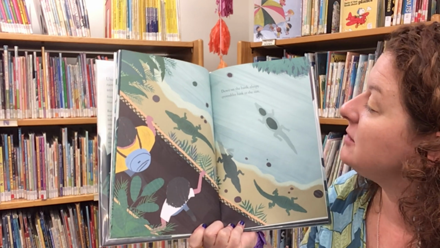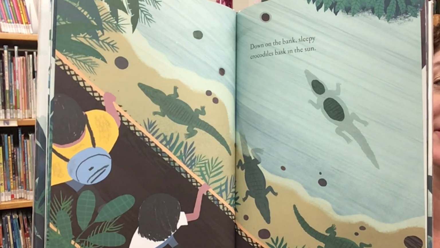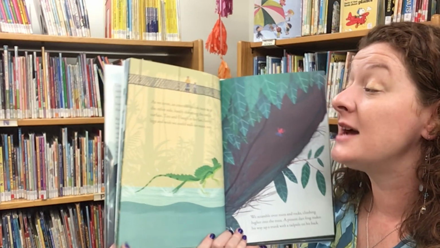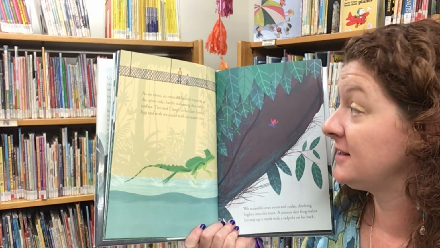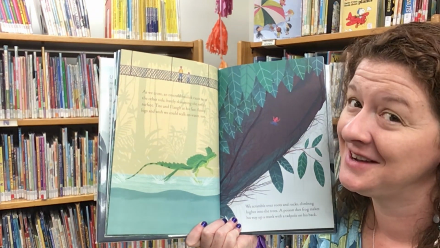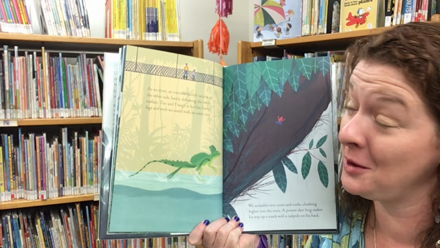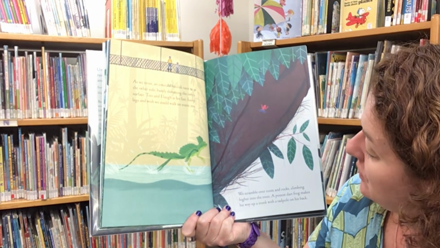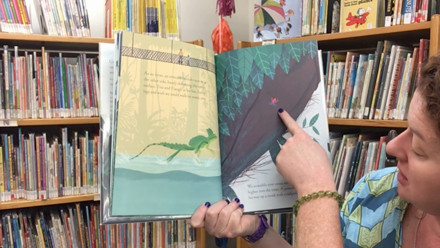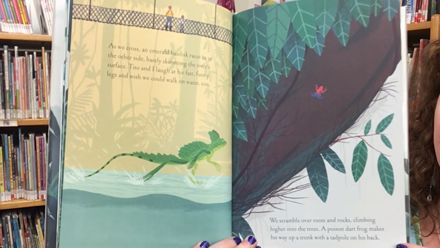Down on the bank, sleepy crocodiles bask in the sun. As we cross, an emerald basilisk races across the other side, barely skimming the river's surface. Tito and I laugh at his fast, funny legs and wish we could walk on water too. We scramble over roots and rocks, climbing higher into the trees. A poison dart frog makes his way up a trunk with a tadpole on his back.